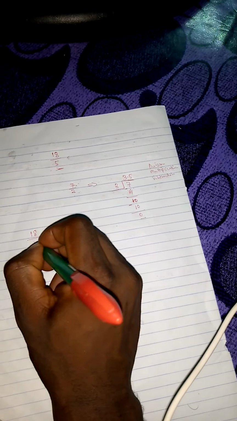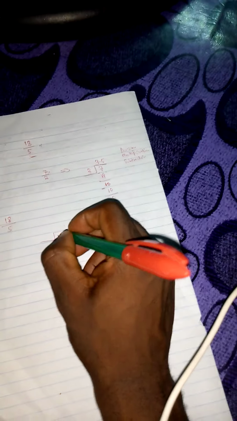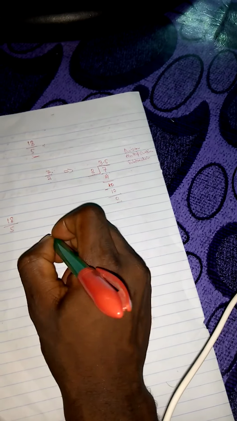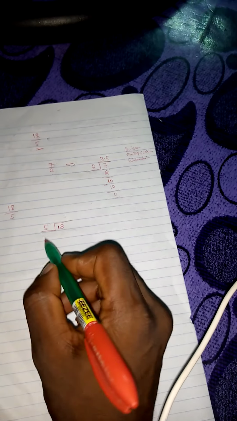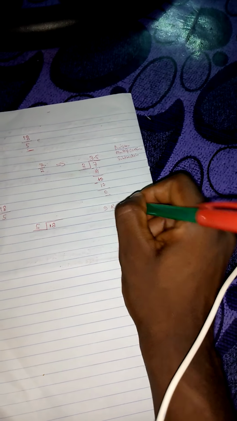Alright, with that knowledge, let's see how we can answer this. 18 divided by 5. So you have a case. 18 comes inside that case, then you have 5 outside. Okay, now 5 in 18, you have 3 remainder 3.